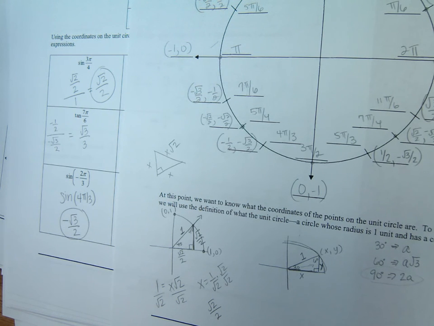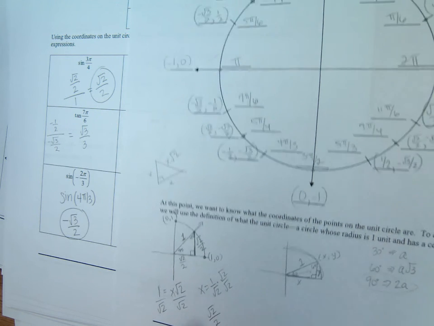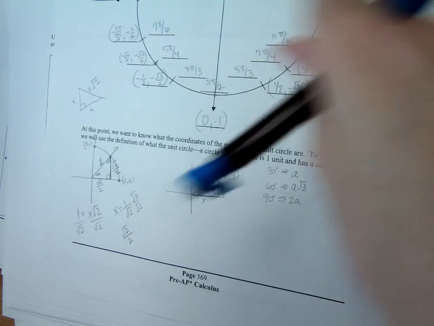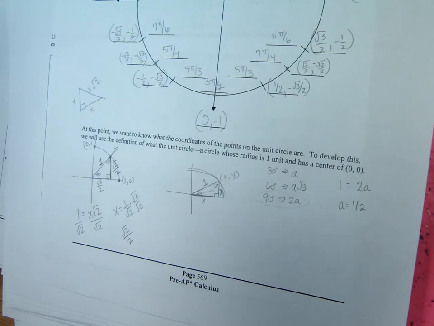What is the tangent of negative 5 pi over 2? Well, it's more than a circle, so you've got to figure out a reference angle. Would it be 3 pi over 2?